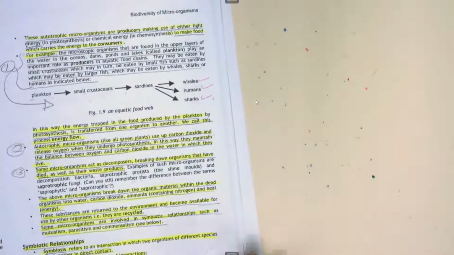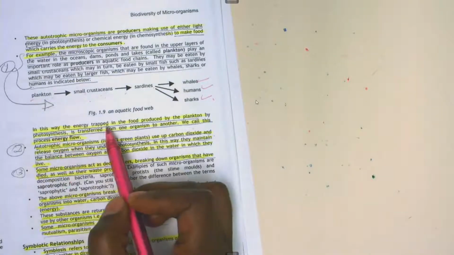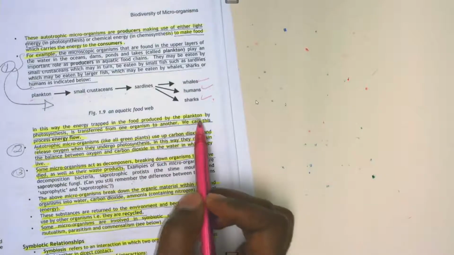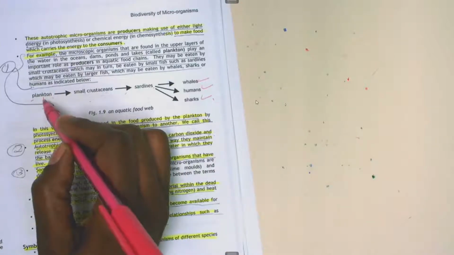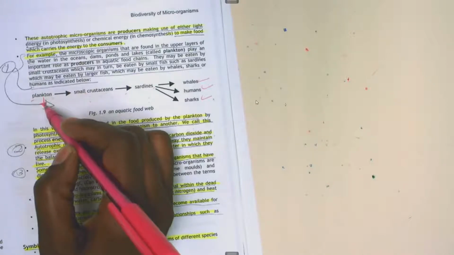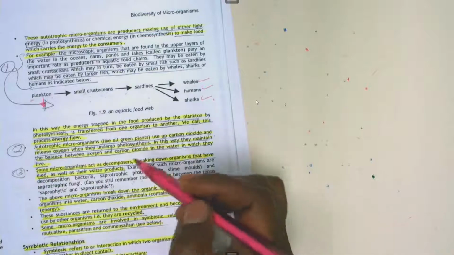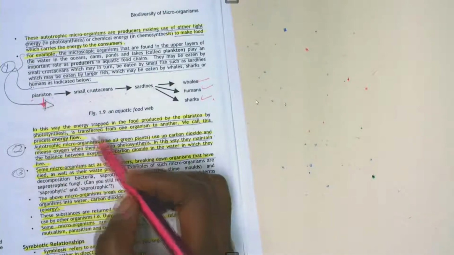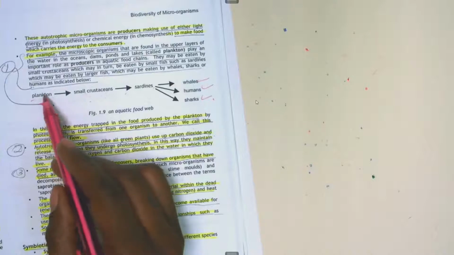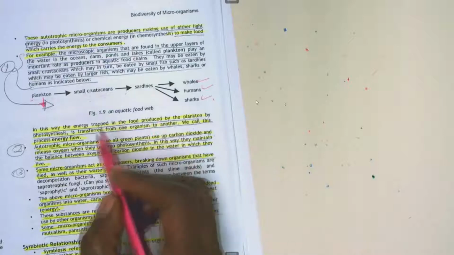So this simply means that the energy trapped in the food produced by the planktons. You will remember that planktons are those small organisms or autotrophs which are found in water. So they produce their own food, and then there is that energy which is trapped in the food that has been produced by what? By the planktons. So this energy will be transferred from one organism to another. So this is what happened here.